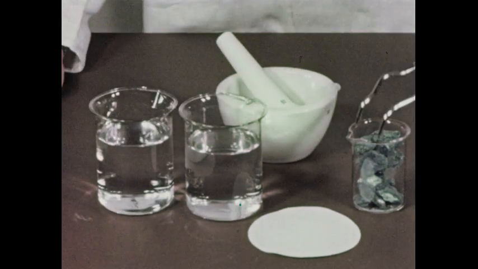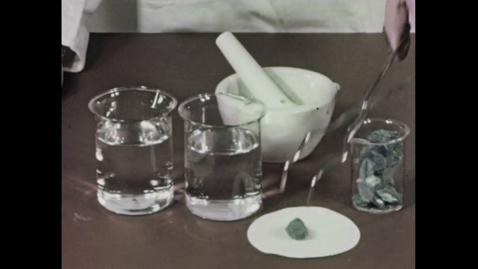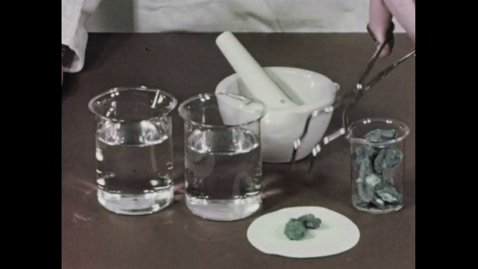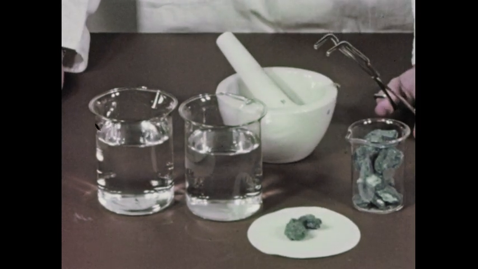Physical factors also influence solubility. One factor is the particle size of the solute. Here are 2 large crystals of the same solute.